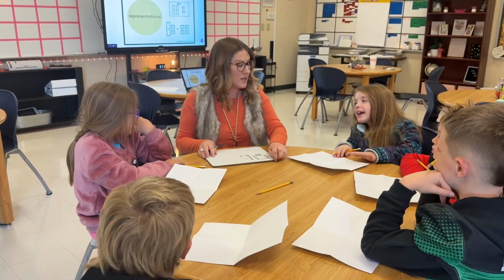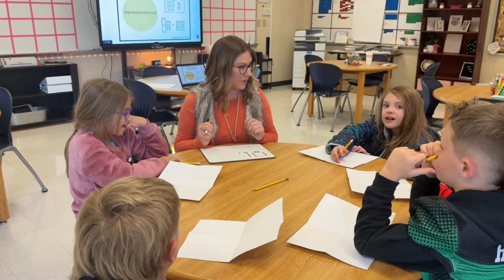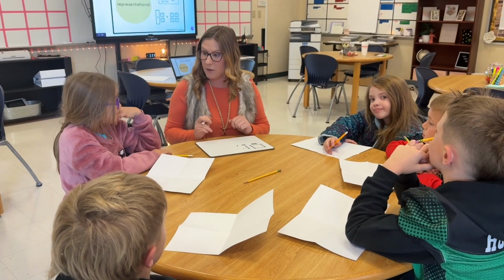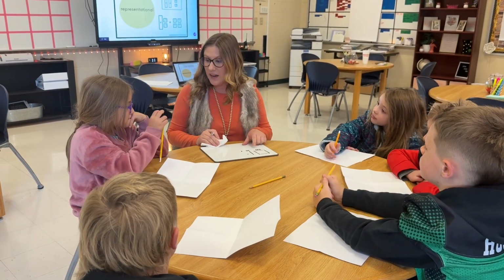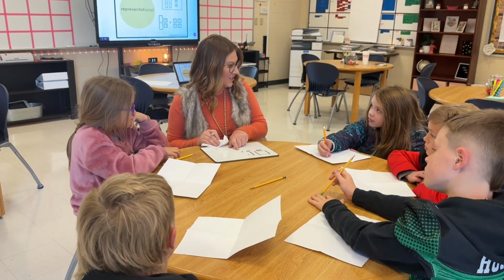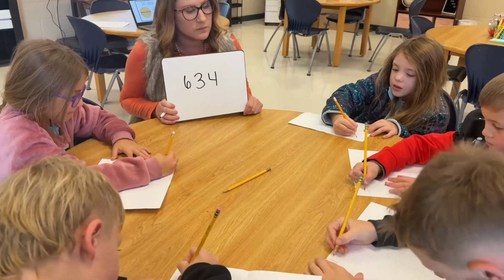Very good. So today on your paper you have 4 different squares where you're going to be working, okay? So I'm going to write a 3-digit number on my board, and I would like for you to please build that number using these representations on your square. Does that make sense? All right, here's the first one.